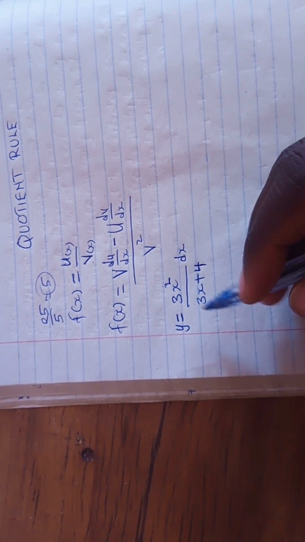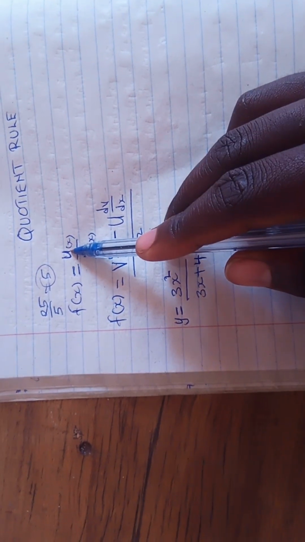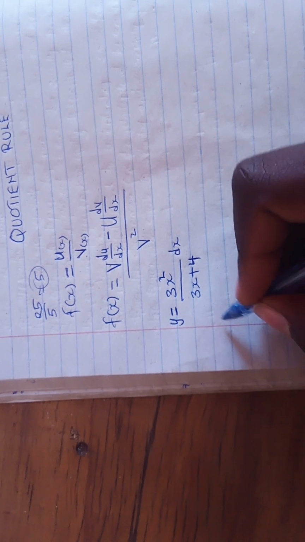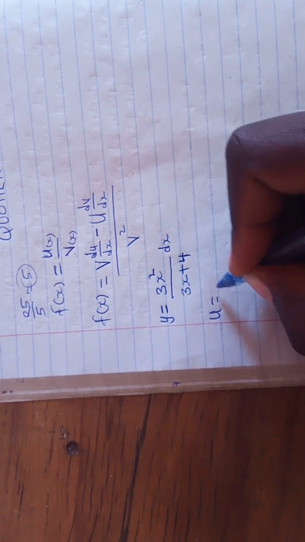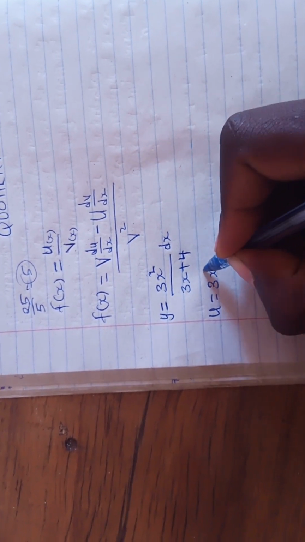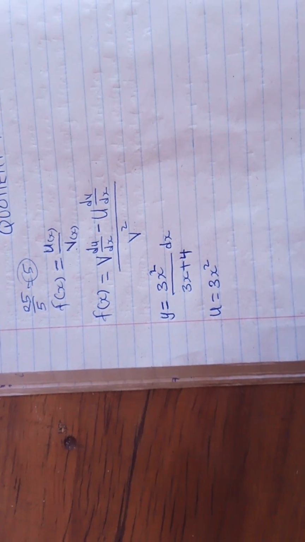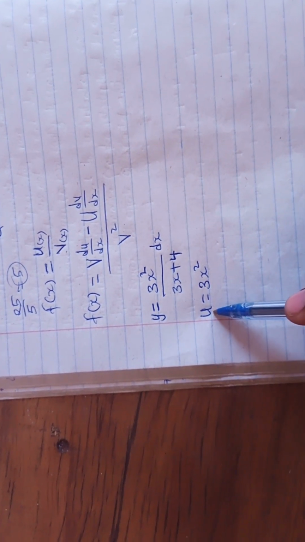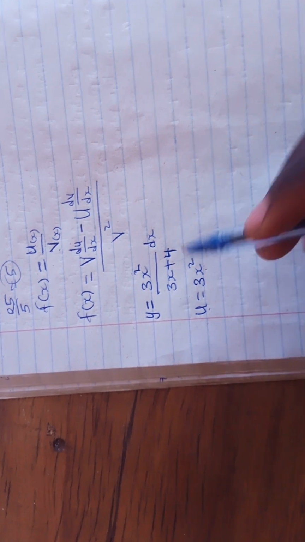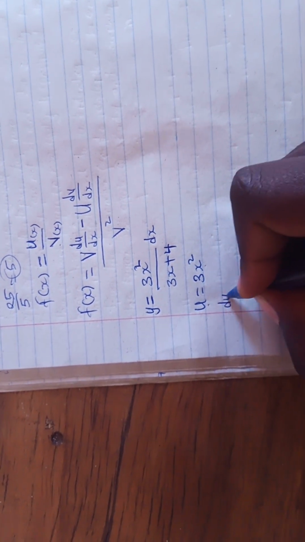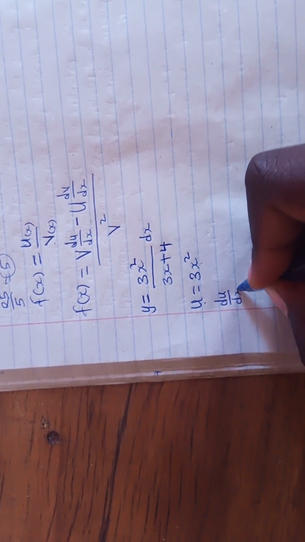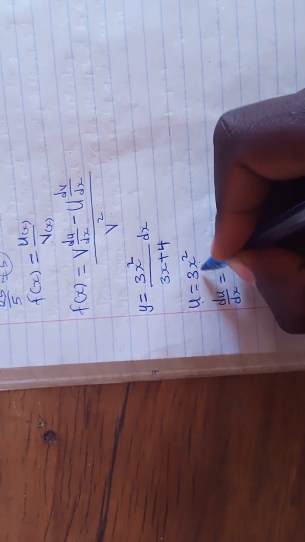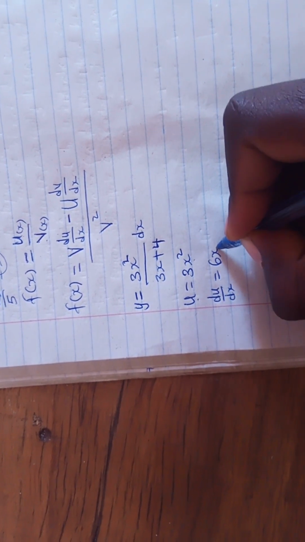Then we have to look at the values, the derivatives of u and v. Then we will let u be equals to 3x squared. Then we differentiate the value of u with respect to x. We will have du all over dx being equals to 6x.